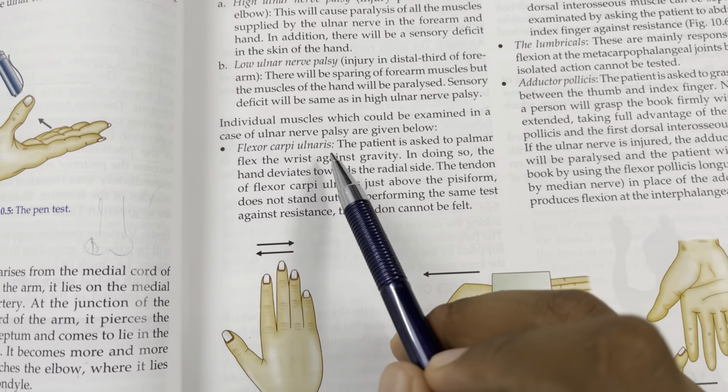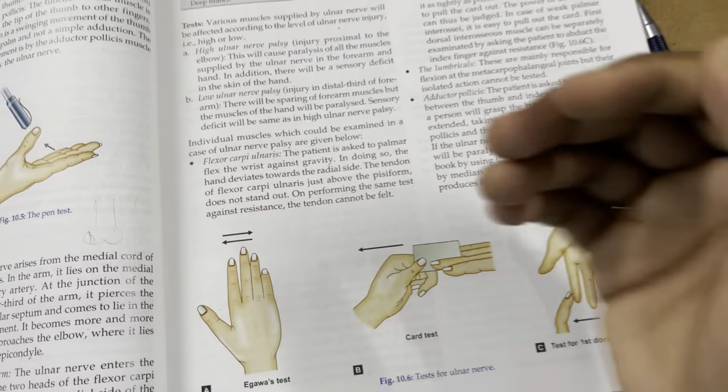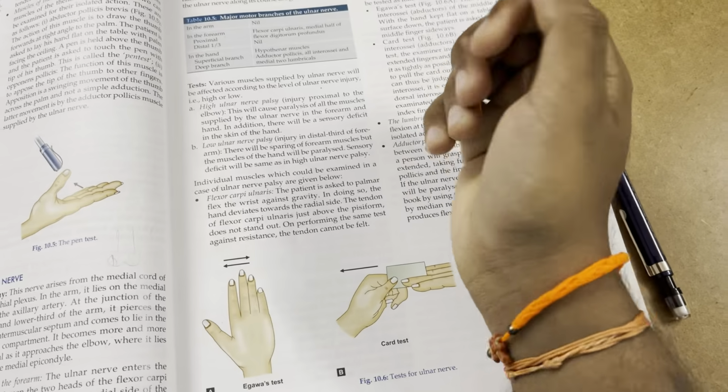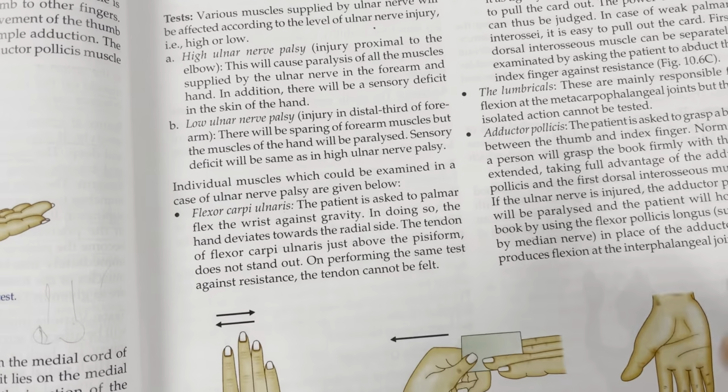And individual muscles which you will be testing are flexor carpi ulnaris. You will ask the patient to palmar flex the wrist against gravity, and there will be a radial tilt. The hand deviates towards the radial side.